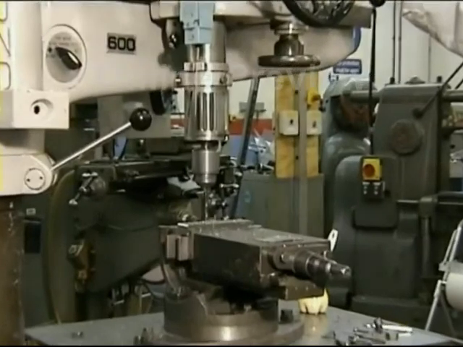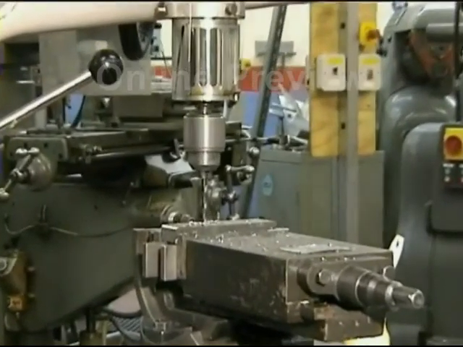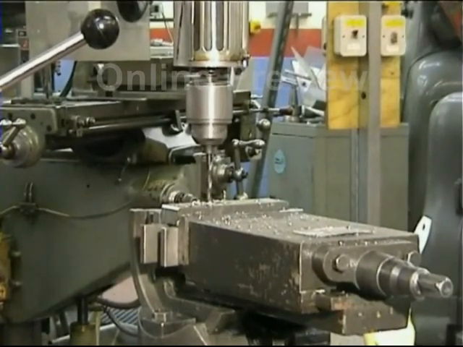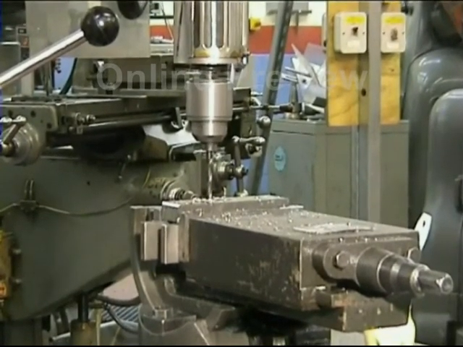You must be aware that these figures for both feeds and speeds, derived from the calculation and tables, are but a starting point. They are not cast in stone.